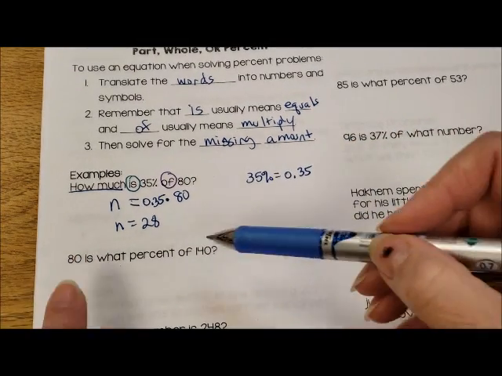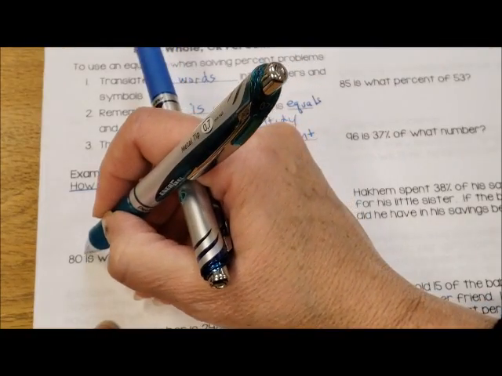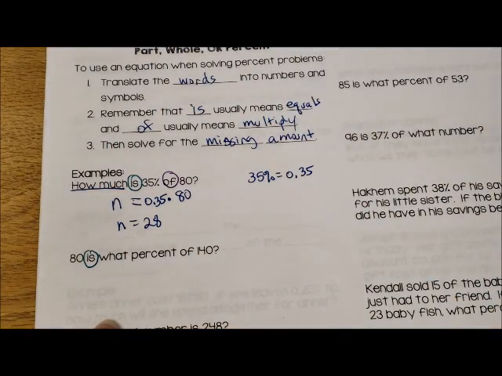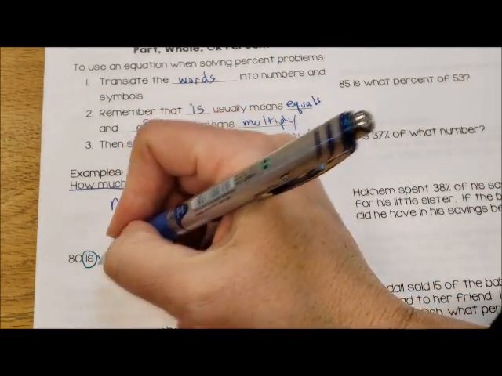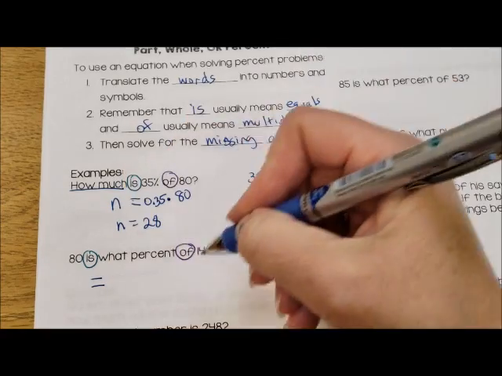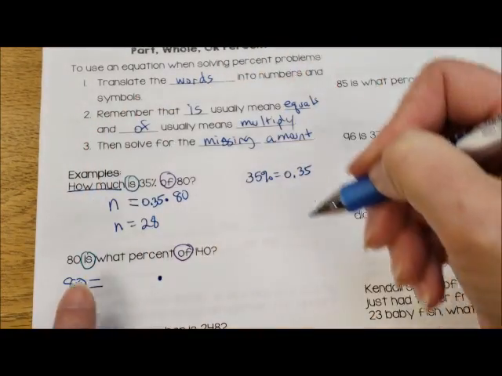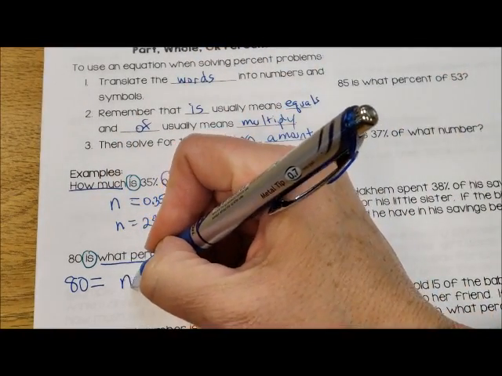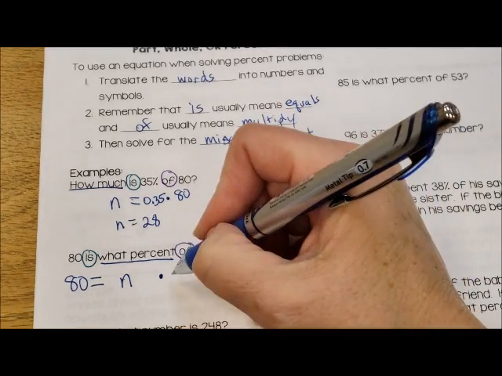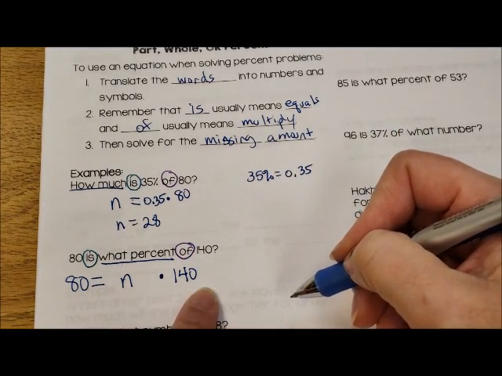All right, so next one. 80 is what percent of 140? So again, I've got my "is," which is going to be my equals, "of," which will be multiply. So I'm going to start by writing those down. And then 80 is, so 80 is what percent, that's my missing number, so I'm going to use an n for my what percent of 140. So now I have 80 equals something times 140.